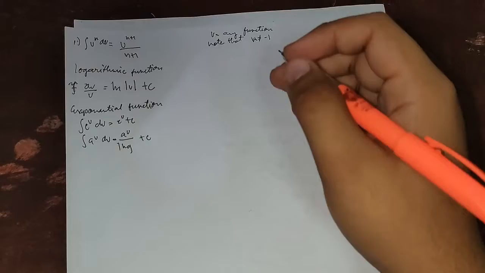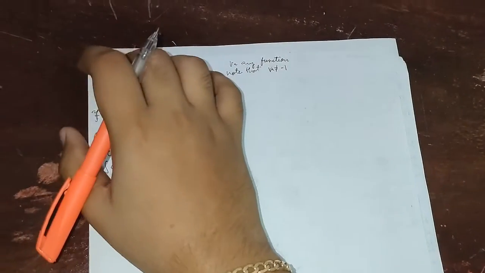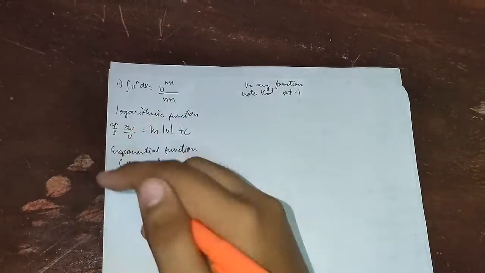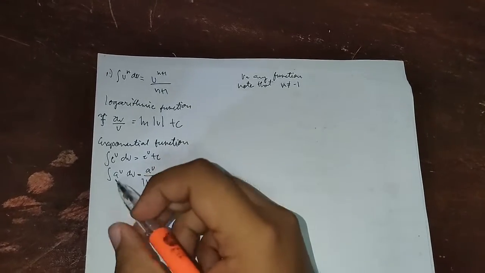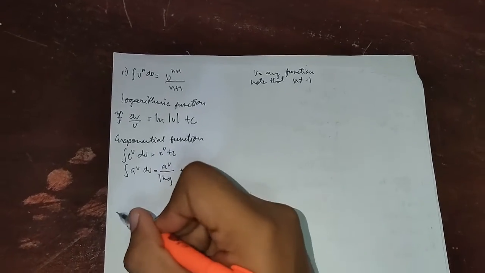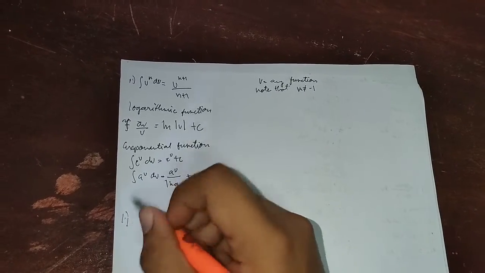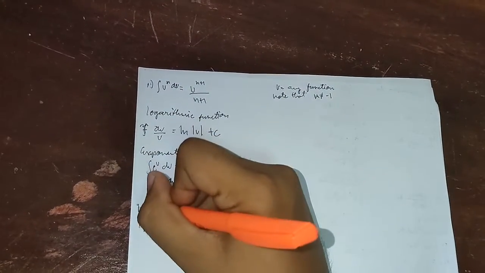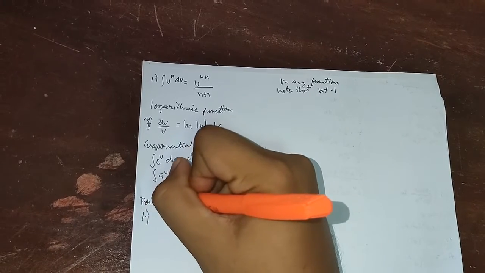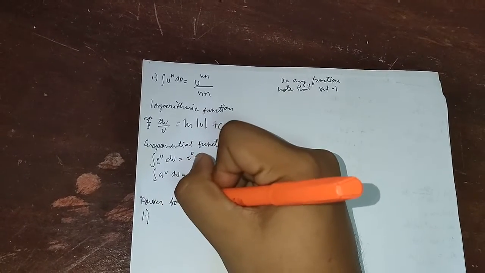And now we're gonna use examples in techniques of integration using the U substitution. By the way, this is using the power formula.